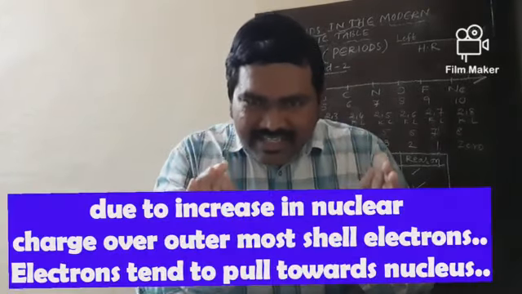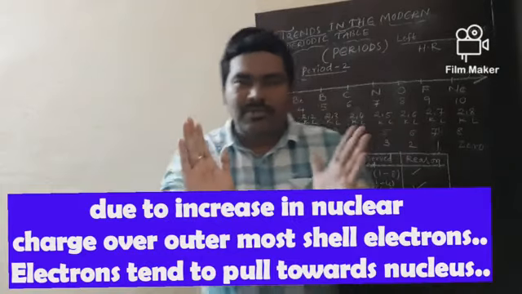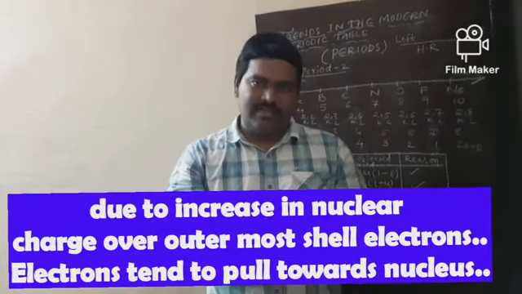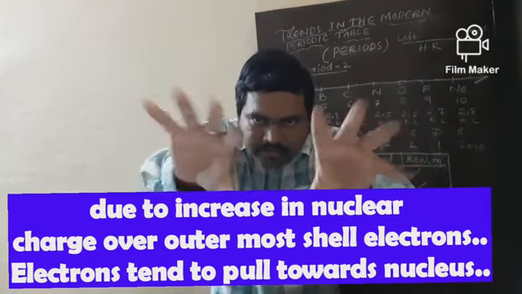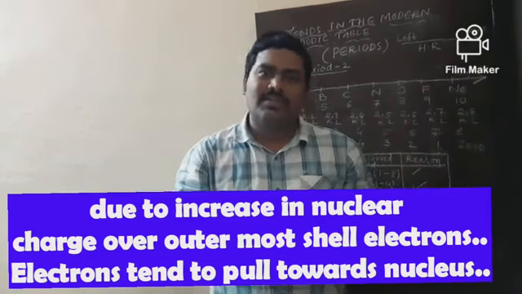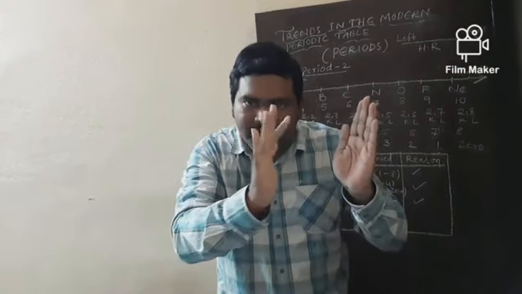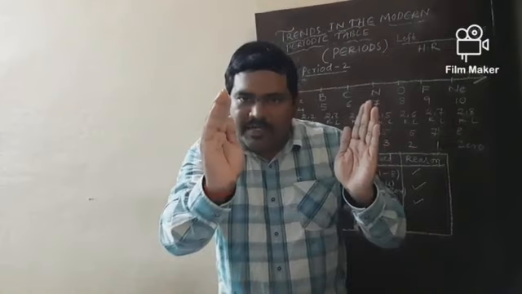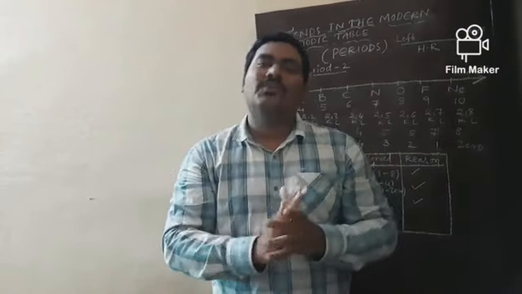Concentrate. Due to the increase in nuclear charge over outermost shell electrons, electrons are pulled towards the nucleus so that the size of the atom slowly reduces. Orbits come closer to the nucleus.